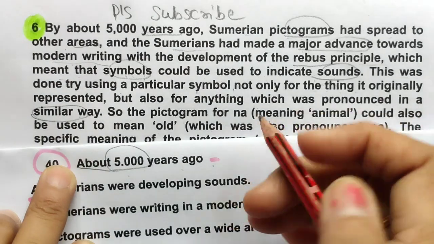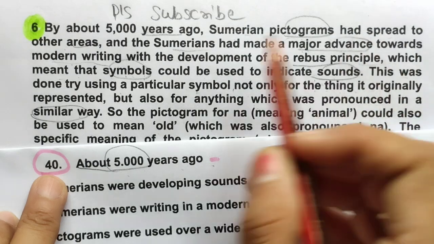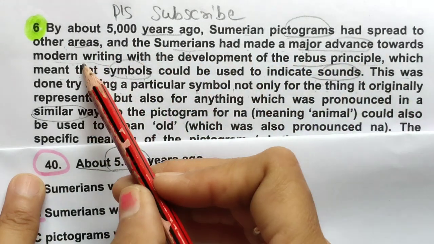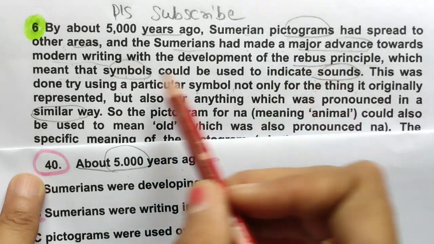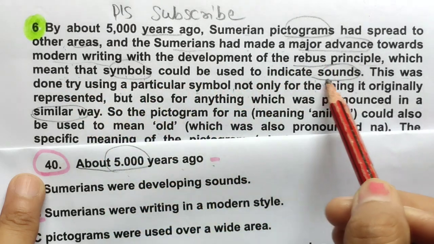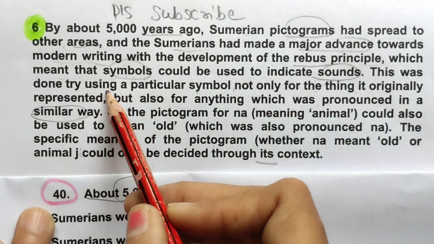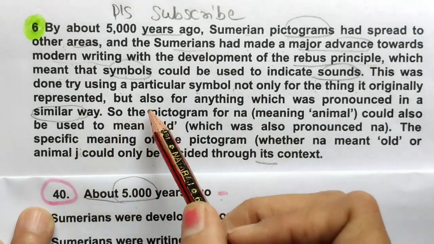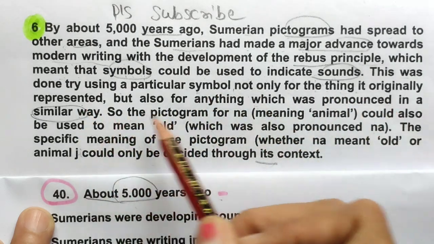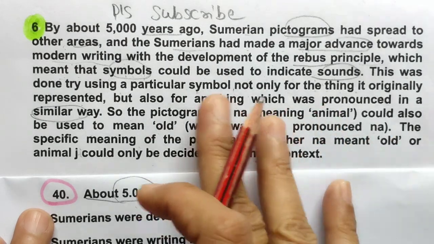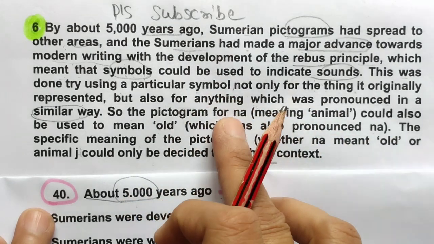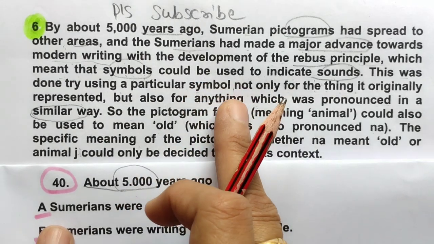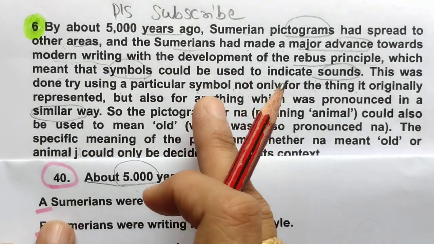So 5,000 years ago, Sumerian pictograms had spread to other areas, and Sumerians had made a major advance towards modern writing with the development of this principle, which means that symbols could be used to indicate sounds. This was done using a particular symbol not only for the thing it originally represented, but also for anything which was pronounced in a similar way. I have read it almost, because I am reading it a second time, because for doing the first question and even for fill in the blanks we read this paragraph.